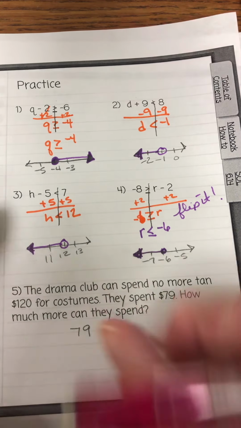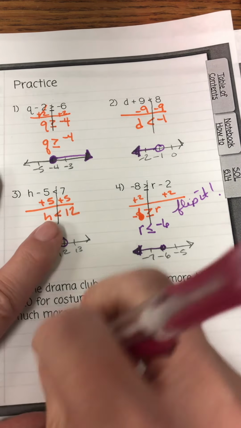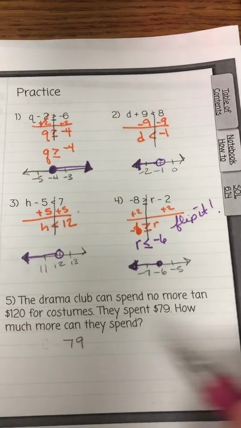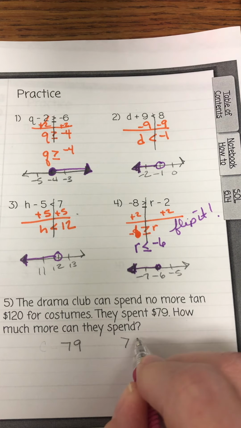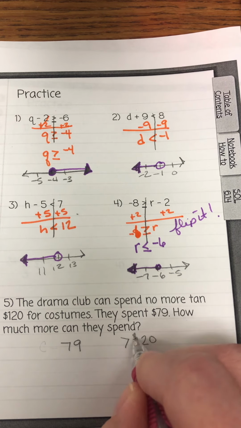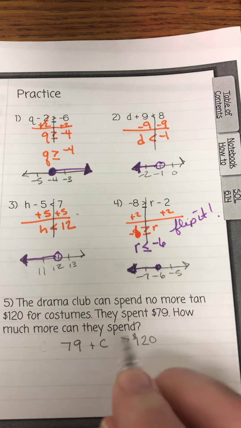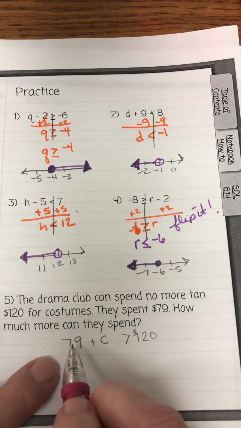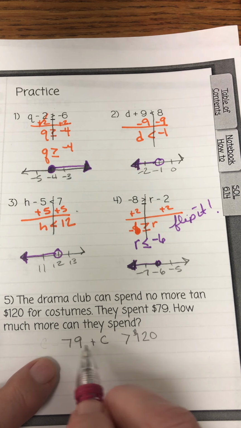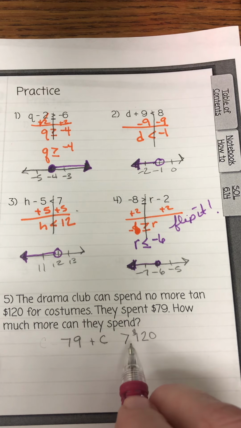And we need to figure out how much is costumes. We know that they can spend $120. So we've got to figure out, 79 plus C. C is just going to stand for costumes.